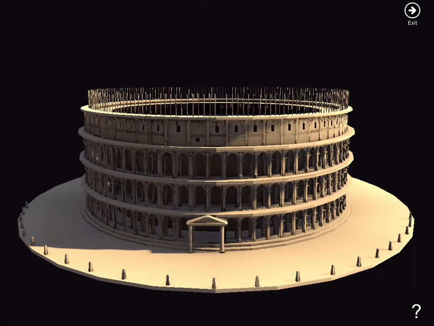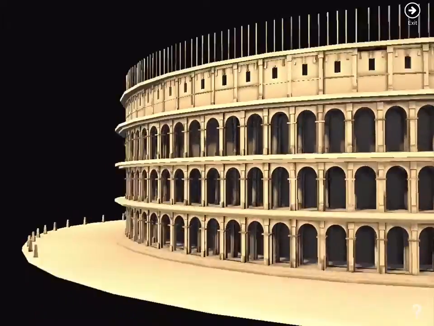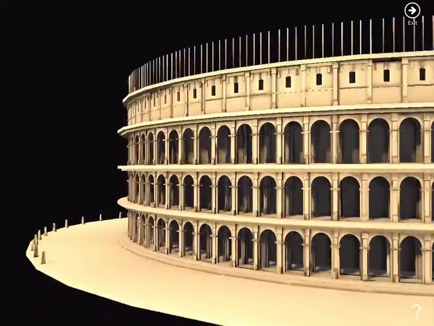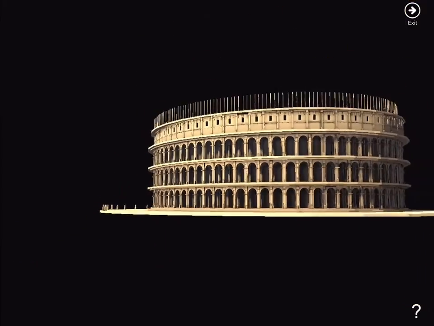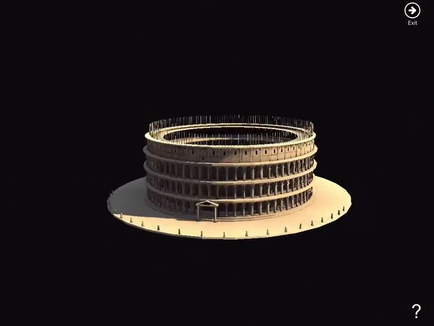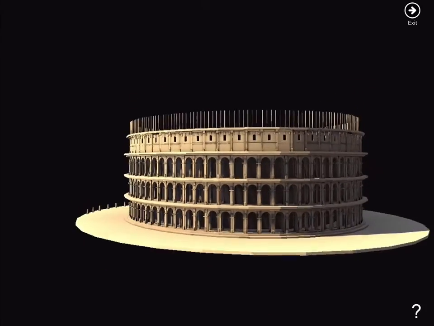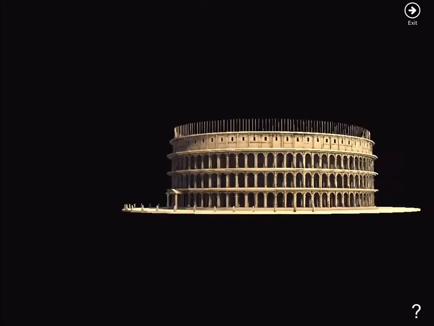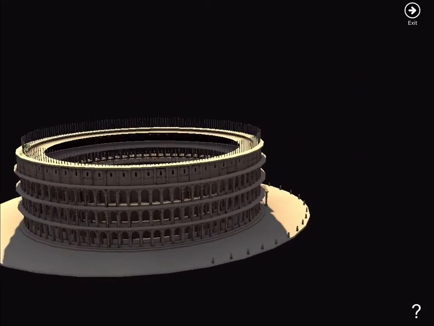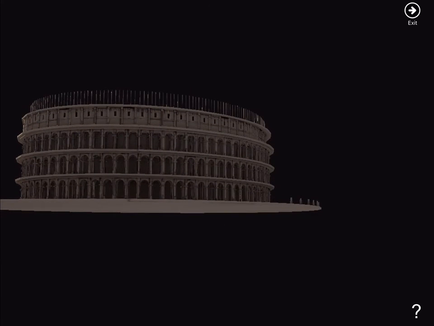Now these are the 3D elements that I demonstrated in the teacher side of Nearpod, but me as a student, I can manipulate this graphic of the Coliseum on my iPad. So I can zoom in, I can rotate it around, and we could be discussing this as a class with my teacher showing me the same thing on their screen.